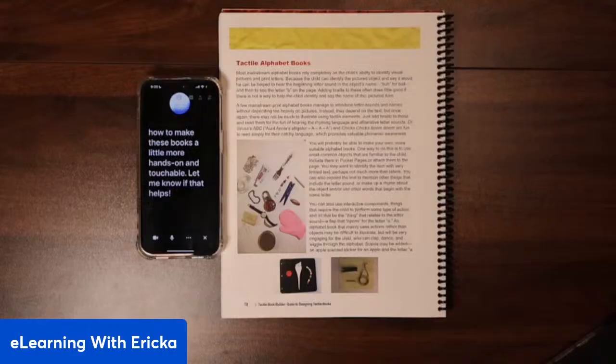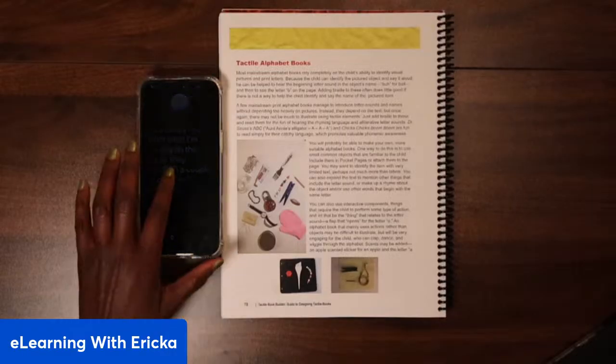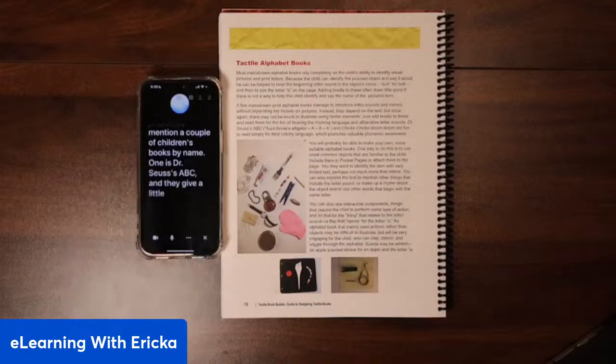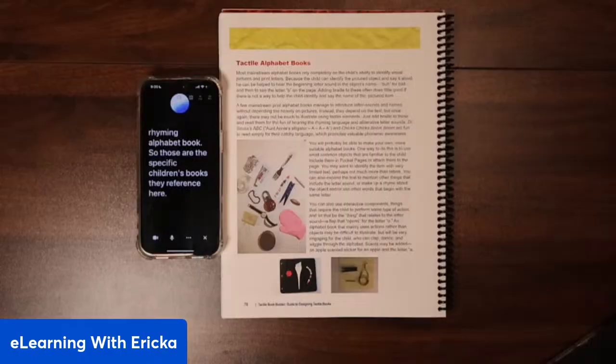Okay. On there, they have a few books, children's books. Can you tell me which children's books they reference? Absolutely. So, from what I'm seeing on the page, they mention a couple of children's books by name. One is Dr. Seuss's ABC, and they give a little example like Aunt Annie's Alligator, AAA. And they also mention Chicka Chicka Boom Boom, which is another fun rhyming alphabet book. So, those are the specific children's books they reference here.